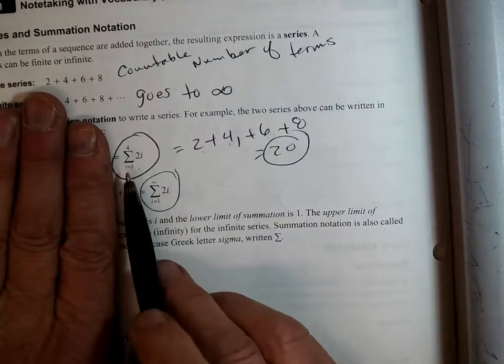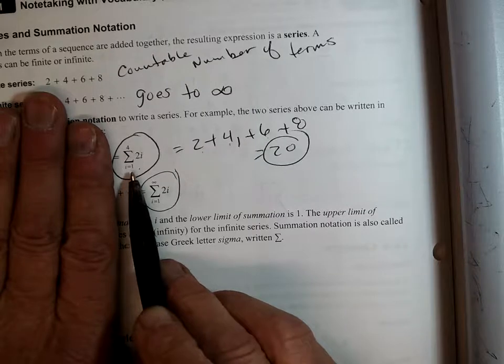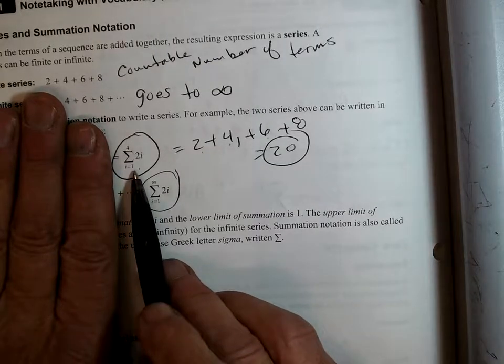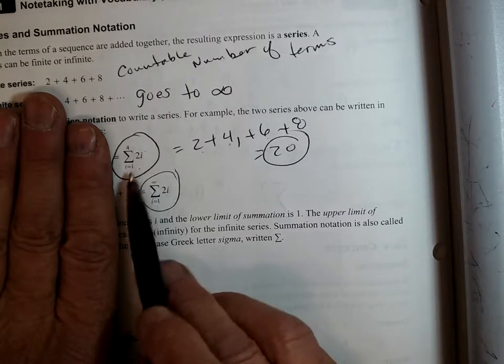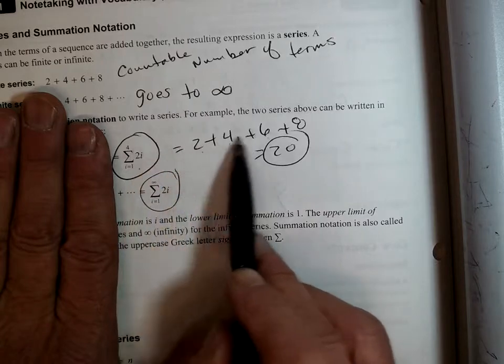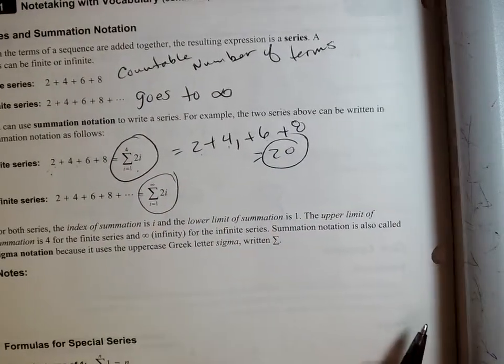This question says, add up all the terms. You have to make the terms first. So we start with 1, we plug in 1, we plug in 2, we plug in 3, we plug in 4. We make all of our terms and we add them all up. Okay? How am I doing so far?